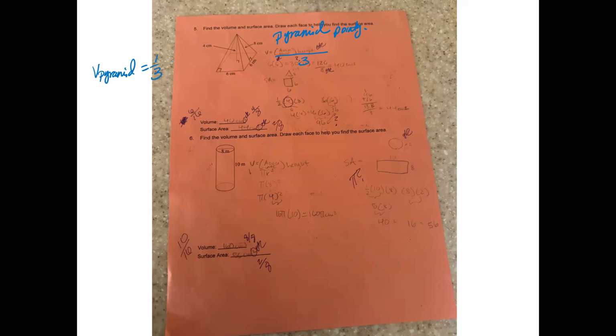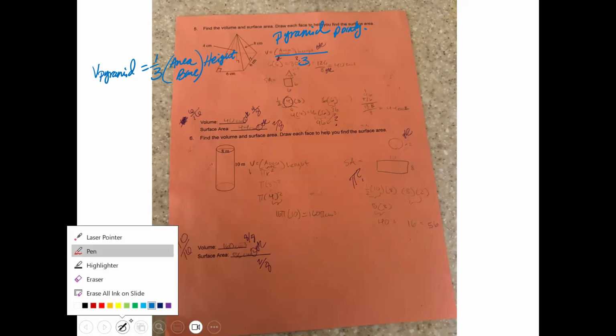So it's gonna be 1/3 area of the base, right? Times the height. Not the height of the base, but the height of the pyramid, right? What is the height of the pyramid in this case? They actually tell you. The height is 4. From here to here, that's how tall the pyramid is, right? It's not 8 because 8 is a slanted height. 4 is the height of the pyramid. Do you see that? Yeah.